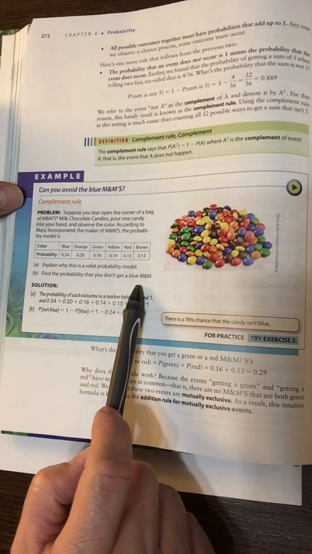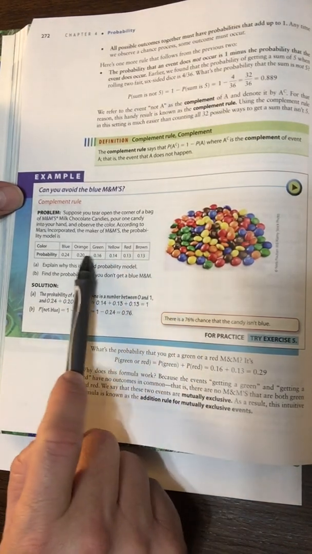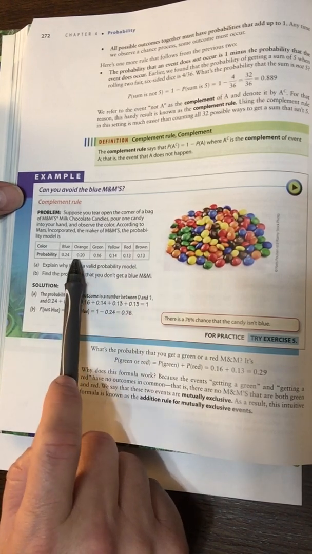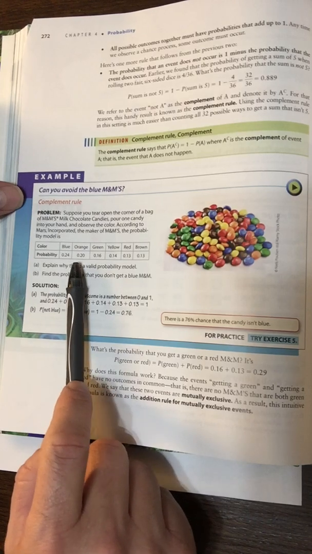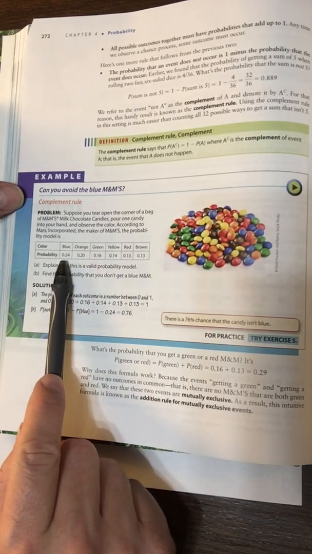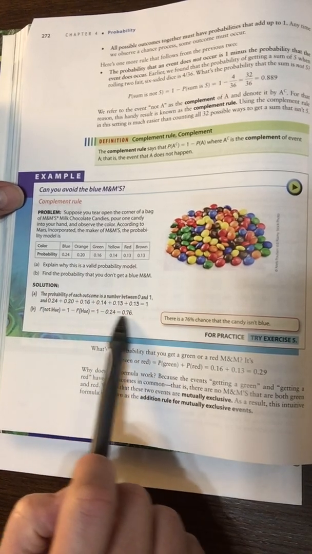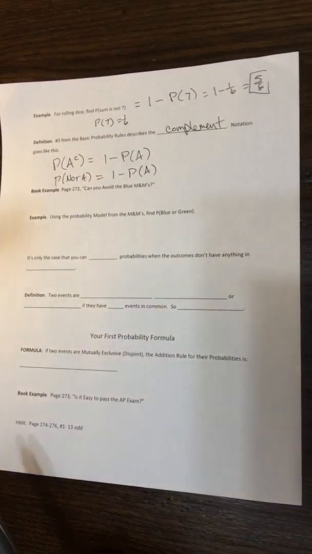Look, you got two choices for that. If you want anything that's not blue, you can go add up all 5 of these, or you could just simply go, well, the only way to get something that's, listen to this, not blue, is to get something that is blue. So I'm going to go 1 minus 0.24. 1 minus 0.24 is 0.76. There it is right there. And if you add these up, you will get 0.76. All right, there's another example of using the complement rule.